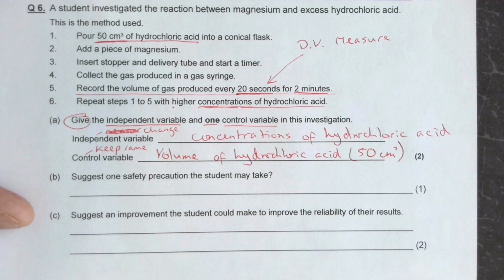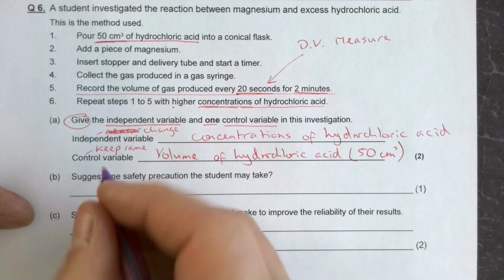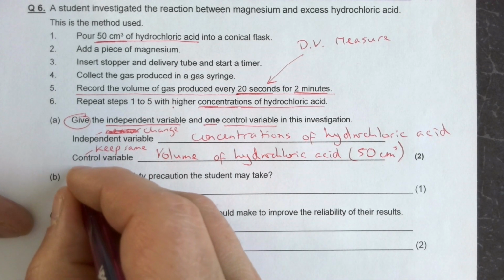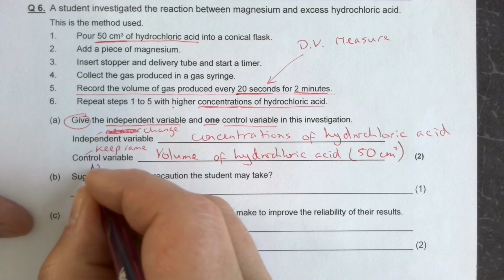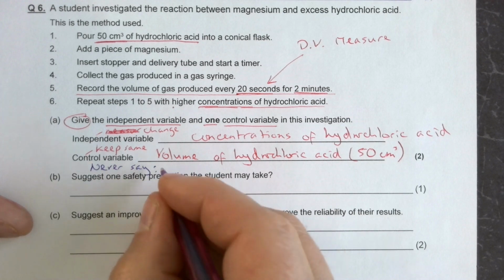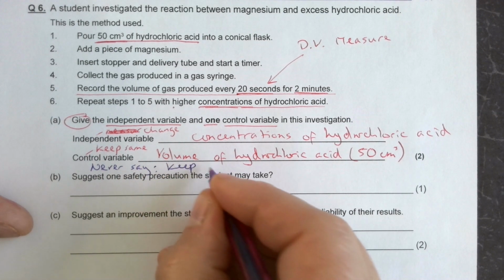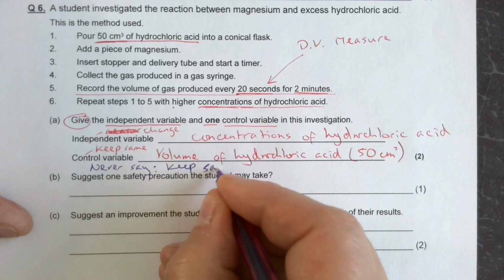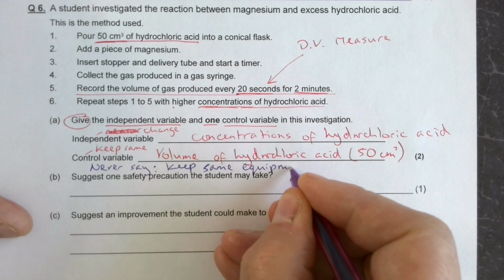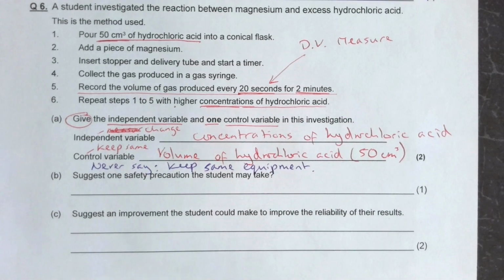Be really careful here. So I'm going to write something in blue, a wrong answer. So never say keep the same equipment. And that's not just this practical, but that's nearly every practical. Don't ever say keep the same equipment. It's rarely worth a mark.